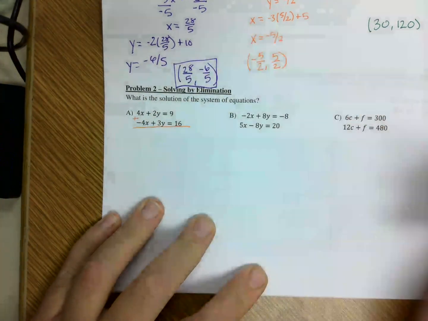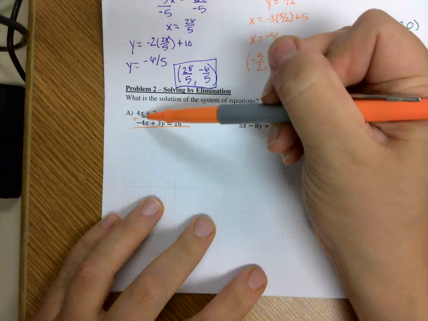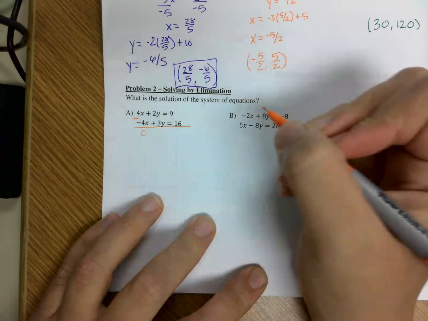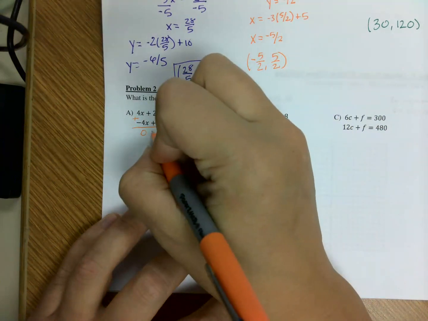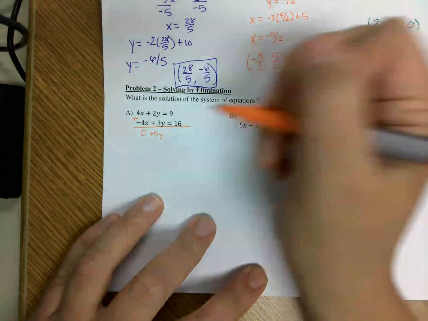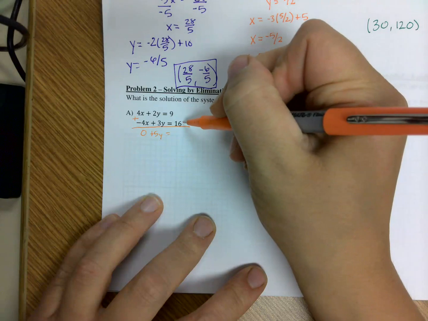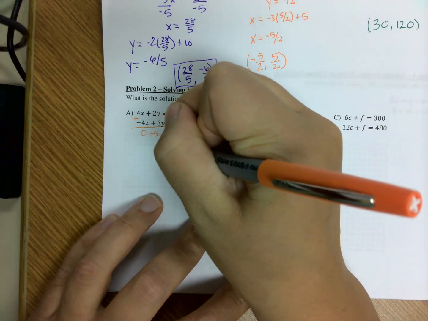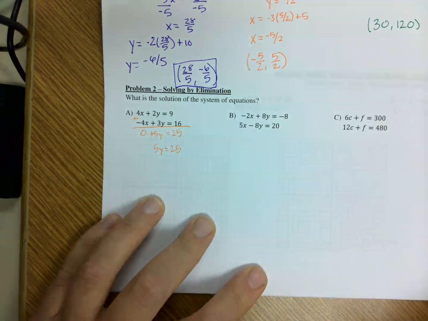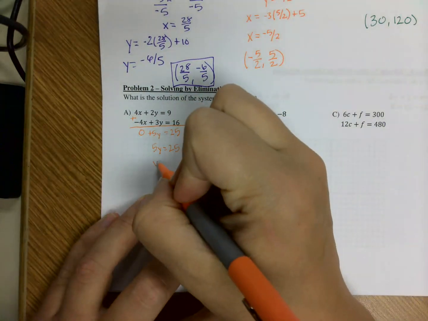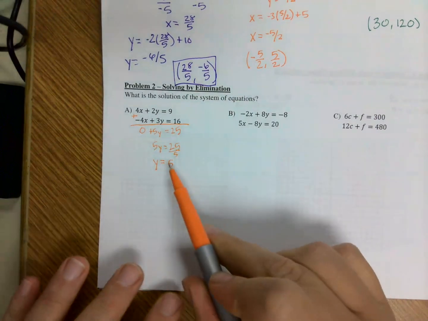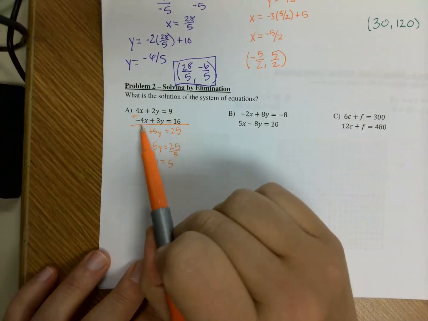So when I'm combining like terms, 4x plus a negative 4x, they cancel out to just be 0. 2y plus 3y will give me 5y. 9 plus 16 gives me 25. So the reason we want that is because that cancels out, so you should have just one variable to solve for now. So y is going to be equal to 25 divided by 5, 5. So now I can plug this either into my first or second equation.